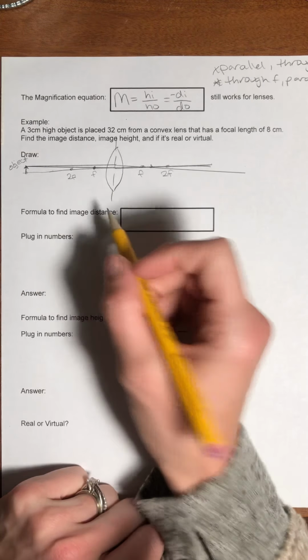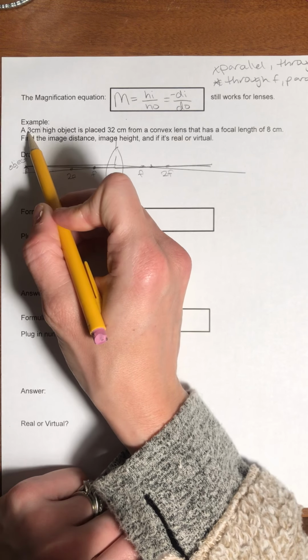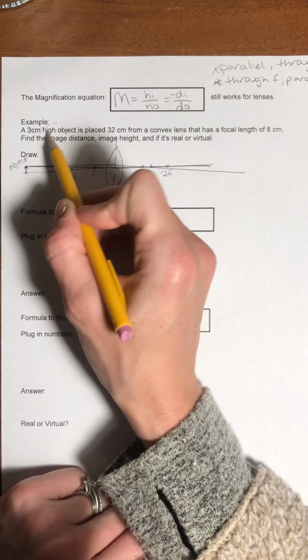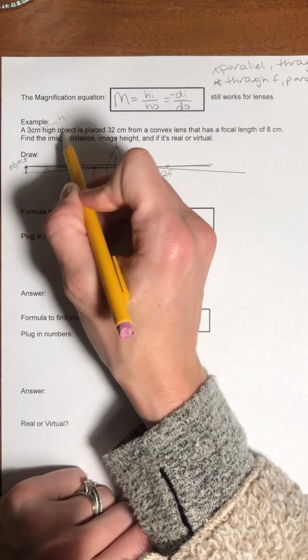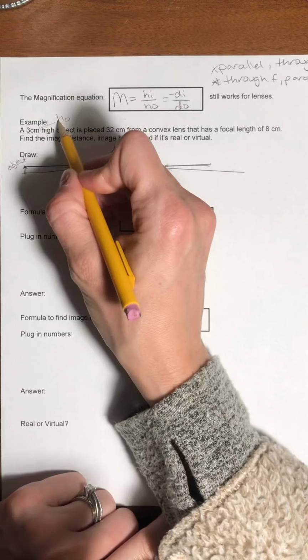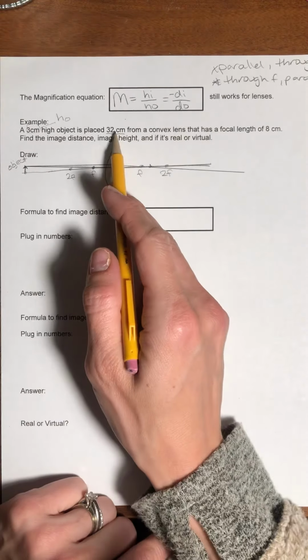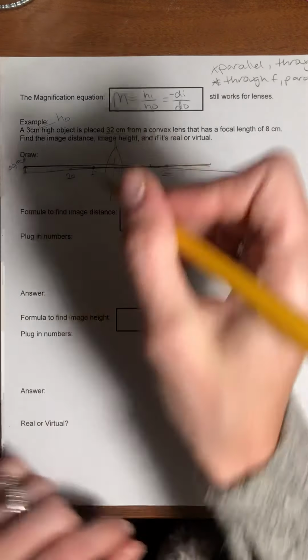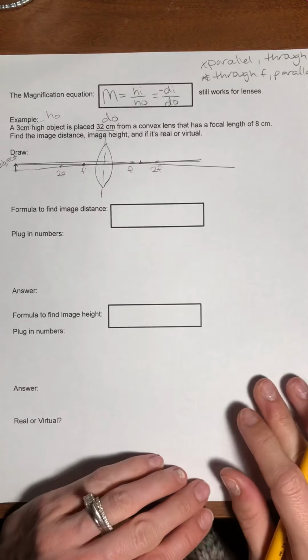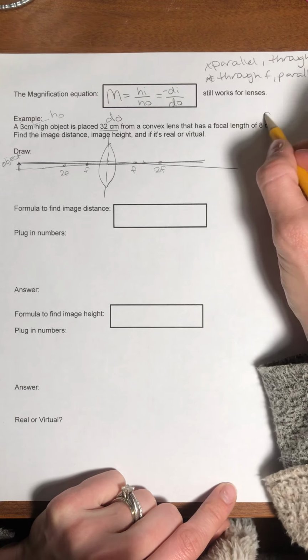All right, so first we have to look at what we're given. 3 centimeters high, well, that's the height of the object. So that's HO, okay? It's placed 32 centimeters. Well, that's going to be the distance of the actual object. So that's DO. Then it says it has a focal length of 8. So that's going to be your F.